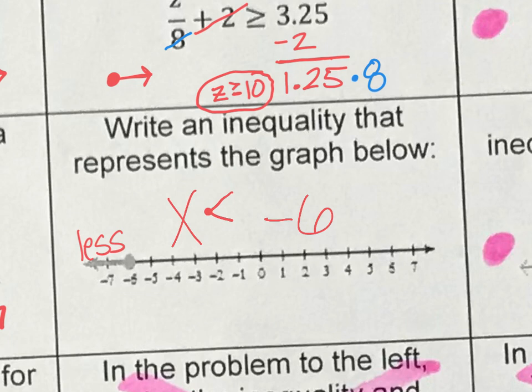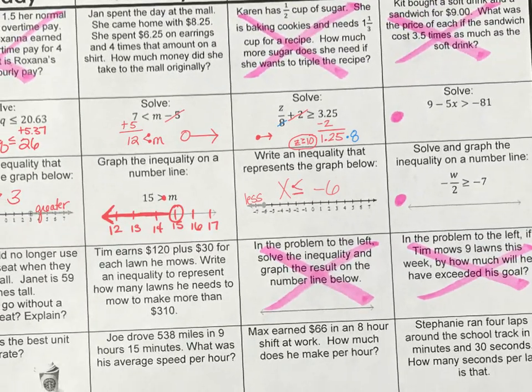Okay. And now, Sam, what did you say about the line? It's got to have a line under it. Why? The dot is filled in. Very good job. All right. Now, let's see. Let me zoom out of that. Do we have any more greater than, less than problems?